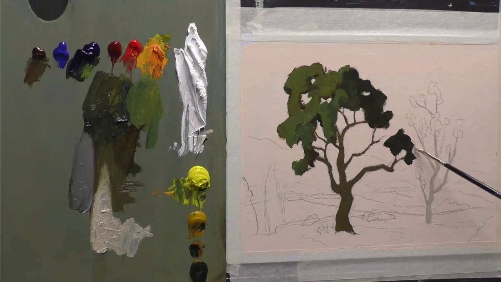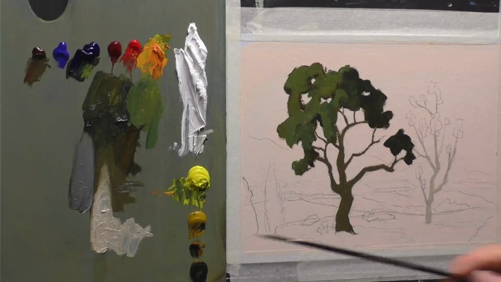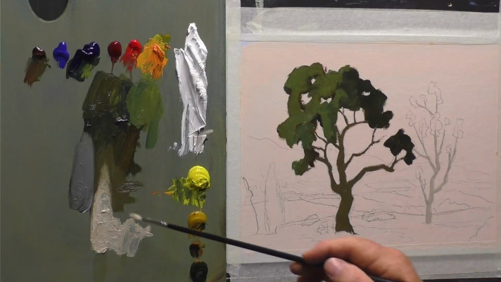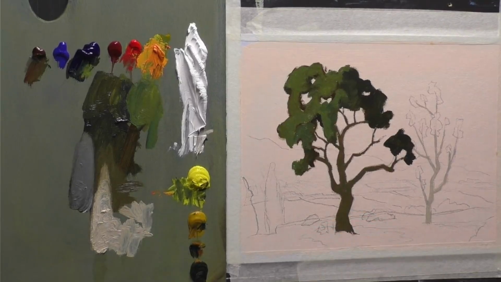I'm not going to try too hard on this tree. We will have a picture that's pleasing to the eye, but that's not the main tree. I'm just going to show you how things can work, but that's not the main tree.